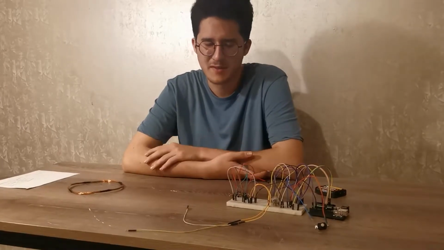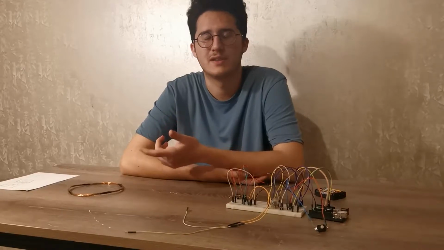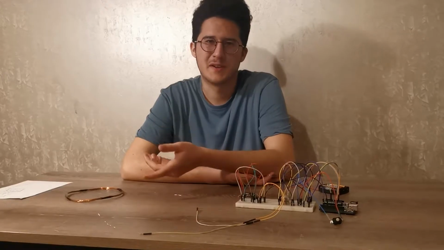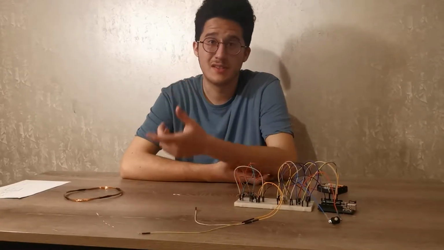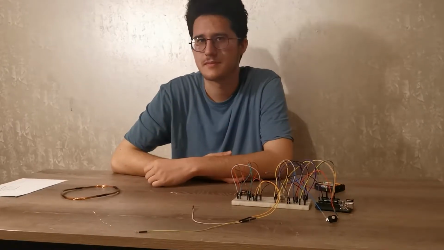Hello everyone, this is my Phys102 project, and here I will be examining the frequency fluctuation of an LC circuit by demonstrating this metal detector. As we all know, metal detectors are used to find metals easily, and the answer to the question of how these devices actually work is eddy currents.